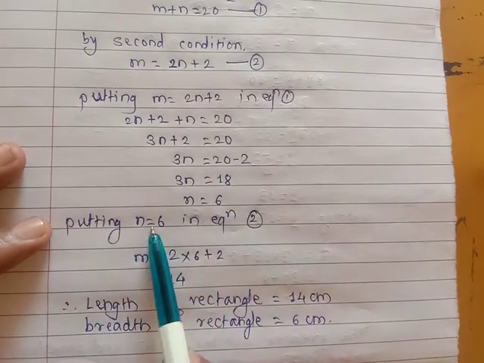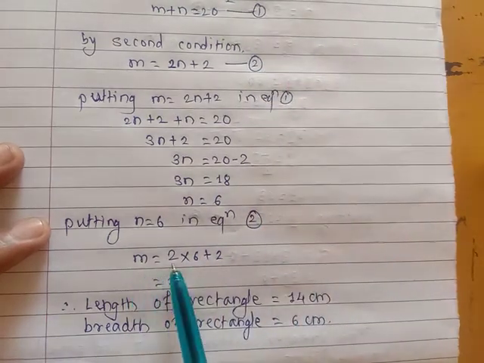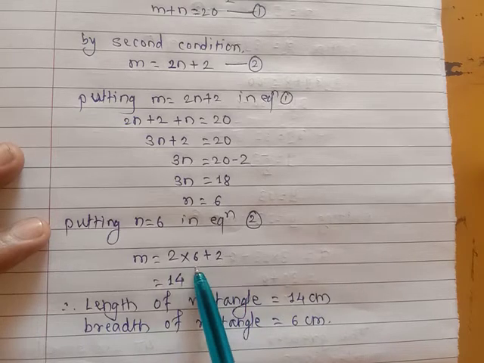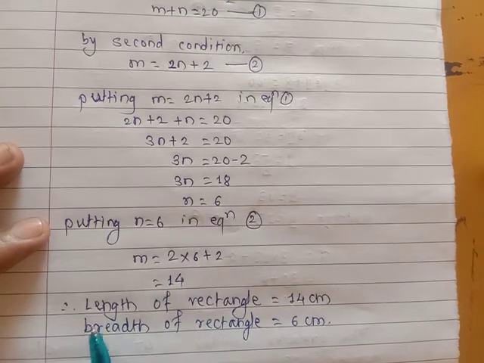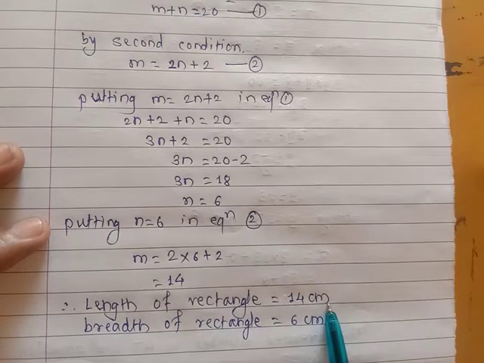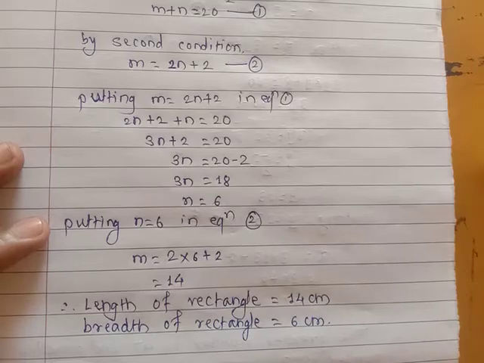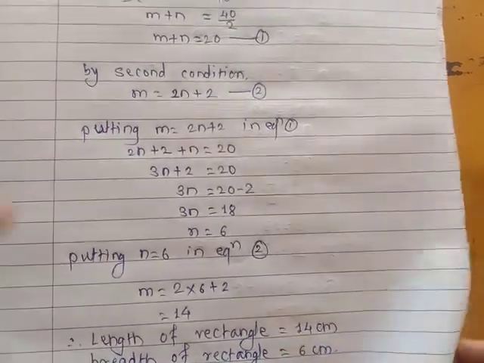Putting n equals 6 in equation 2, we get the value of m. m equals 2 into 6 plus 2. 2 sixes are 12, plus 2 is 14. So the length of the rectangle is 14 centimeters and the breadth of the rectangle is 6 centimeters. Let us see one more example.